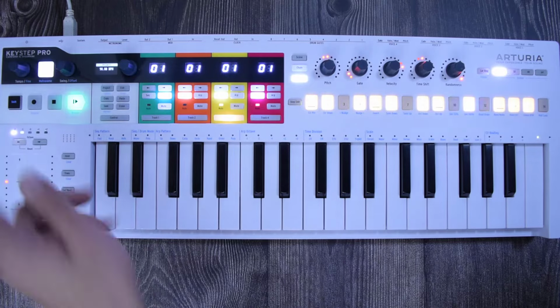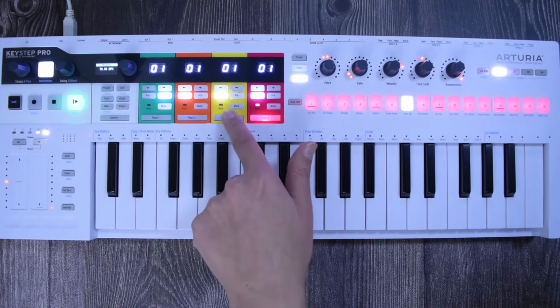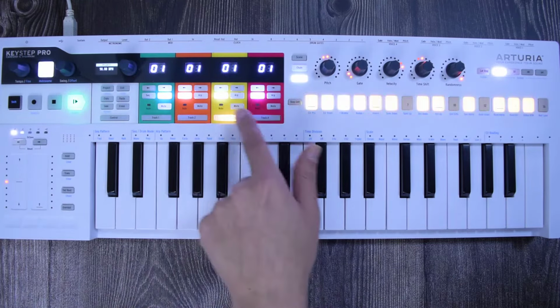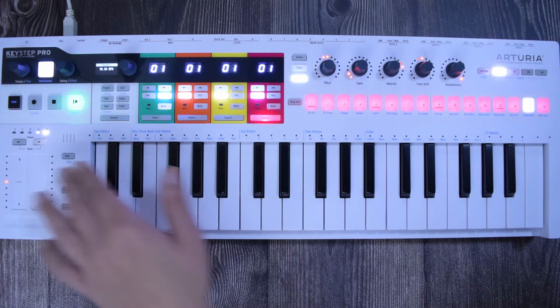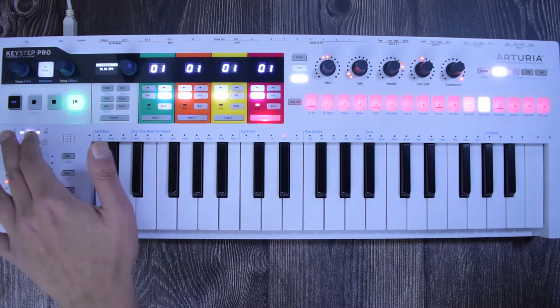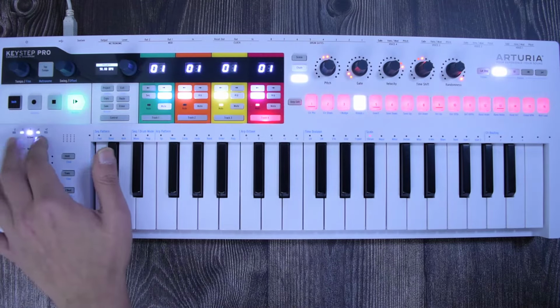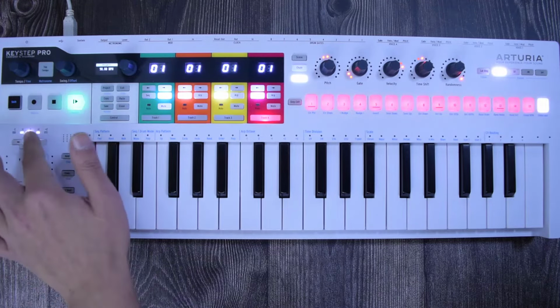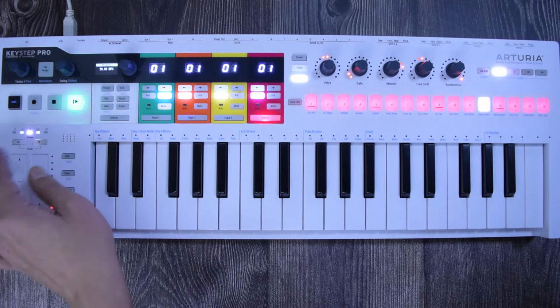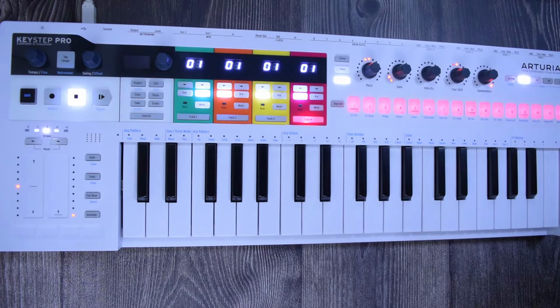So maybe this one is going to go all the way down, and if I change them, the lights are just letting me know what we have. Now if you want to go back to the original octave, just tapping both at the same time is going to send it back to the beginning. Right. So these are some functions that we have available.